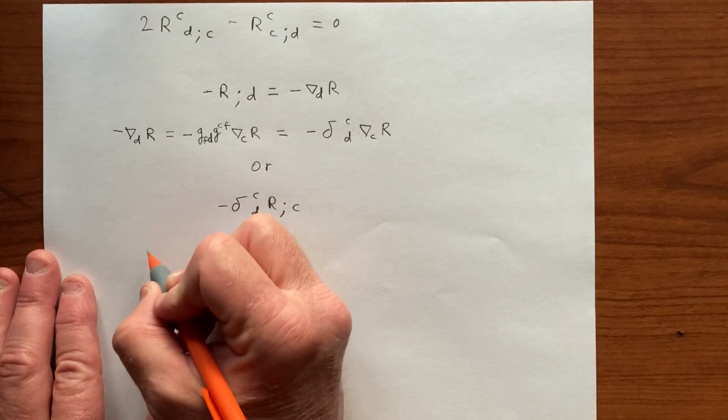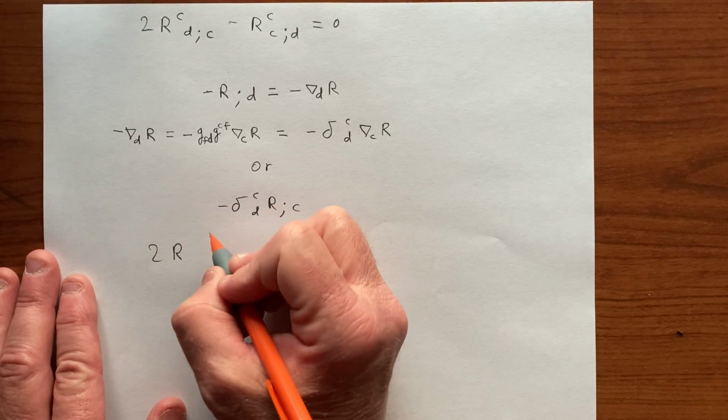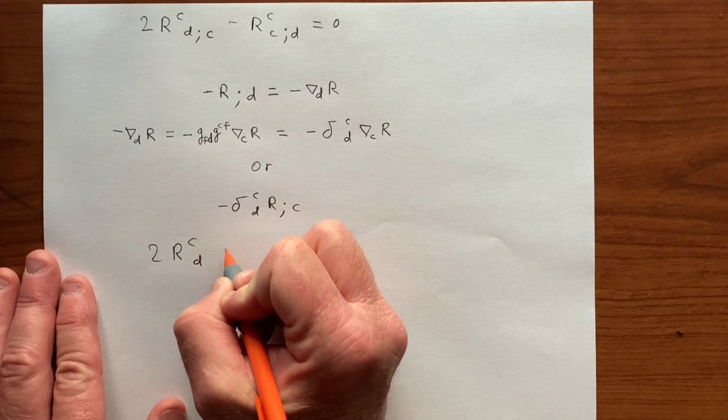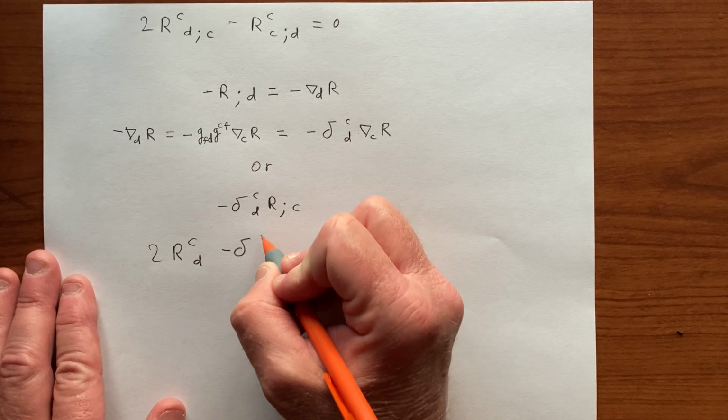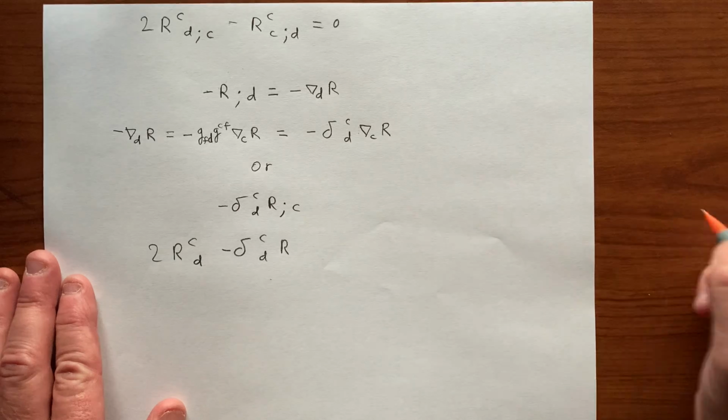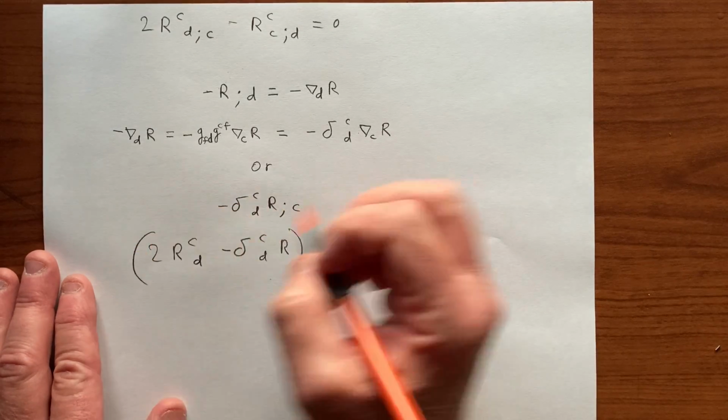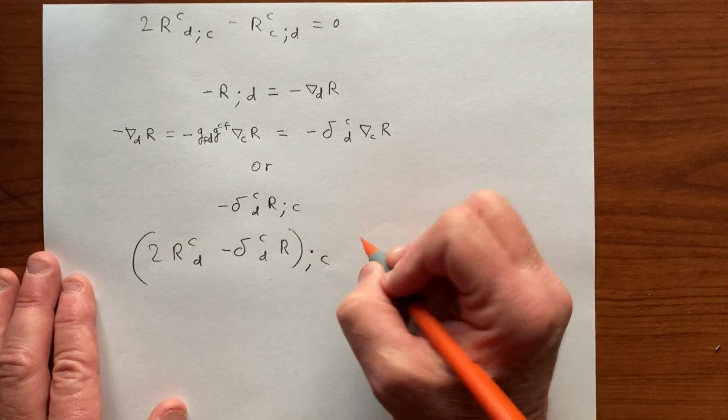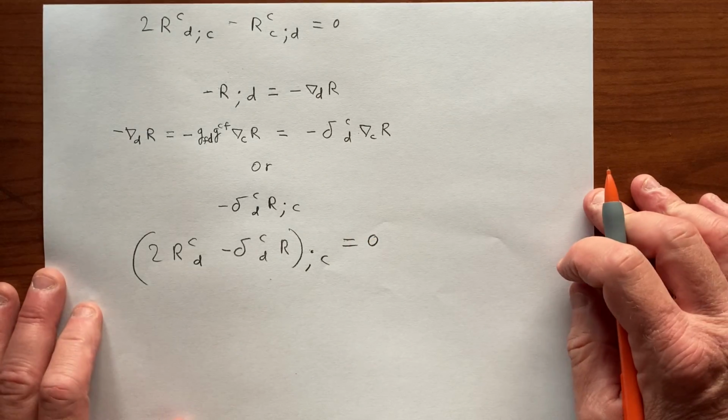And so the object that we have here is 2R_CD minus g_CD R;C, and that's equal to 0.